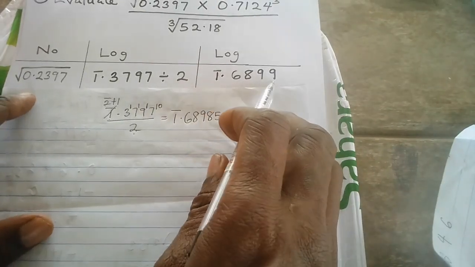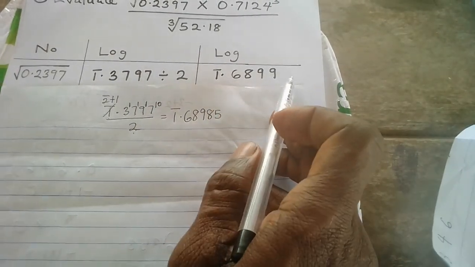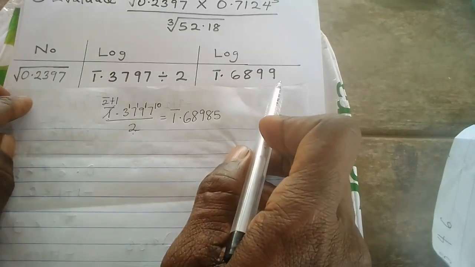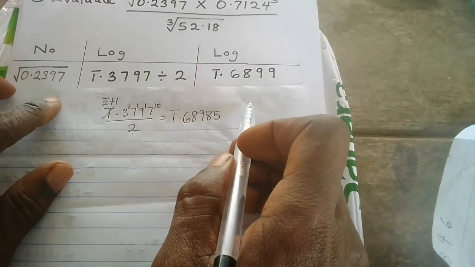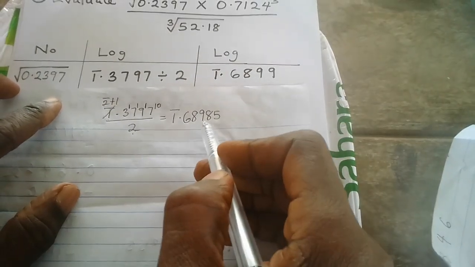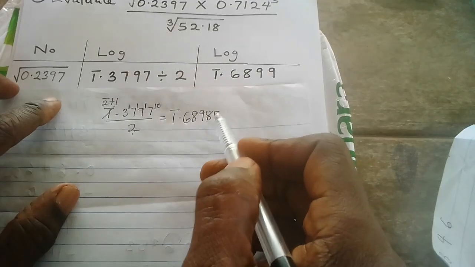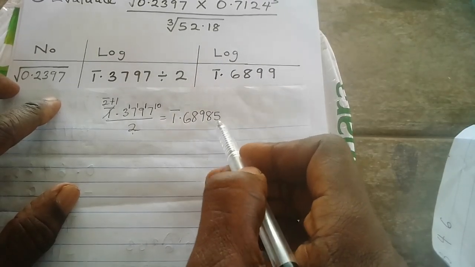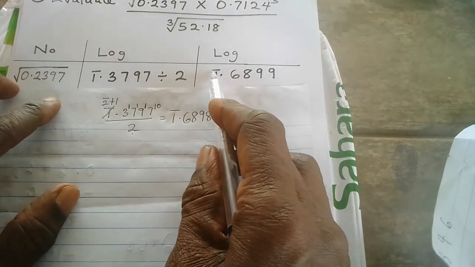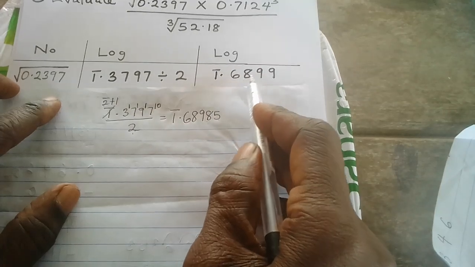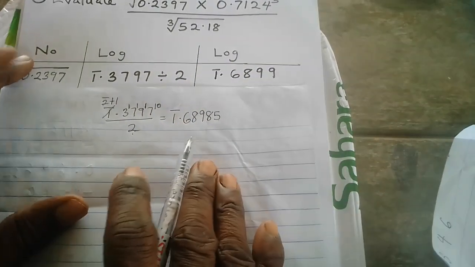Now, because we are working with a 4-figure table, that means you do it to 4 decimal places. So 1, 2, 3, 4. After the next number, you need to add 1 to it before you cut it off at 5. So that is 1.6899. Then the next number.